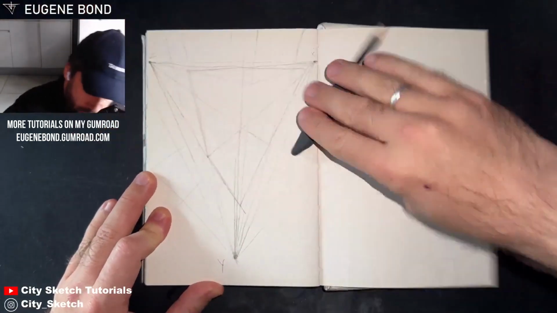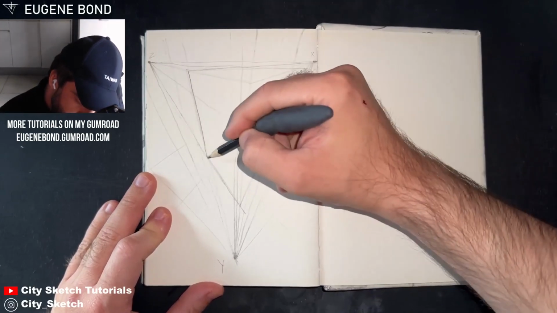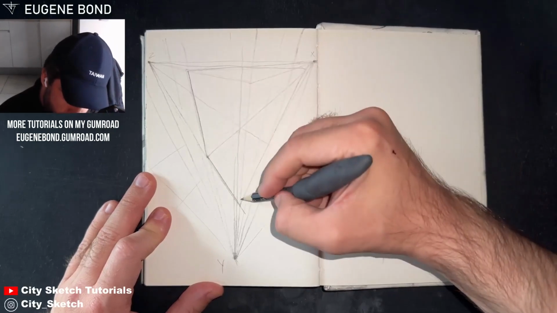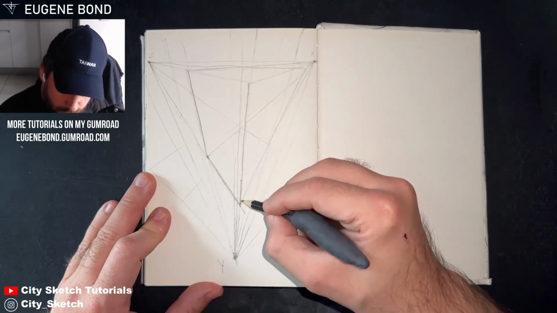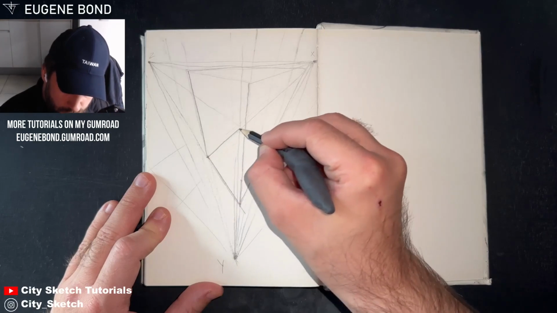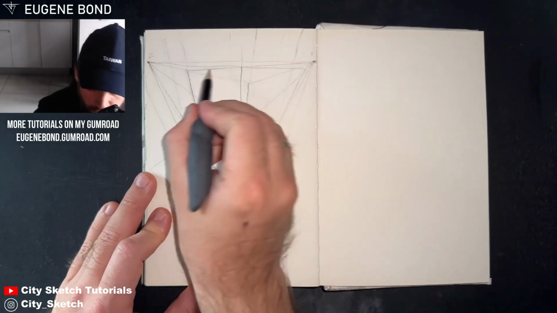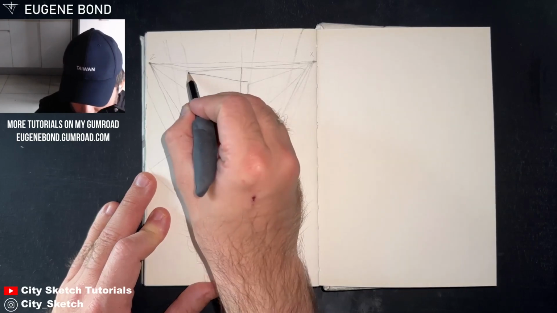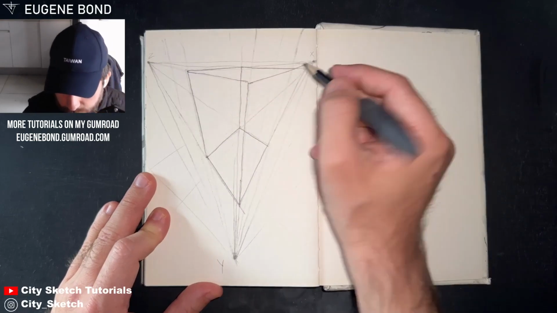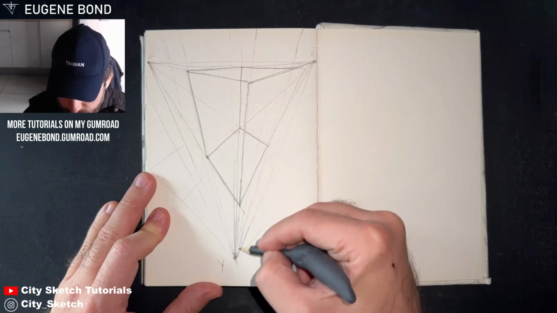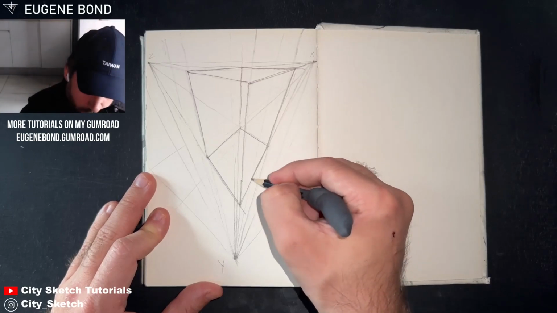Just clarify it. So there's so much distortion here and such foreshortening.